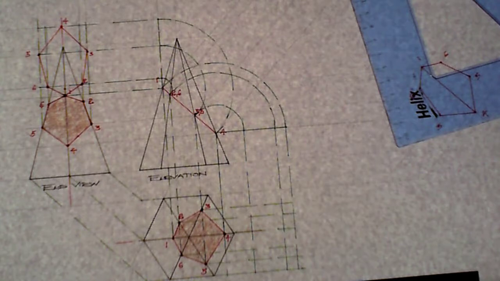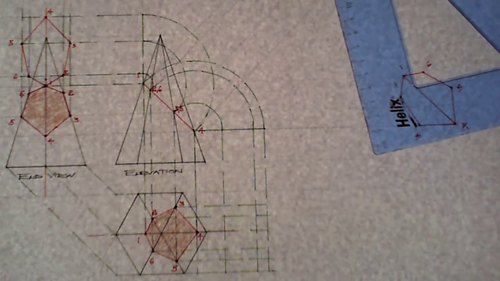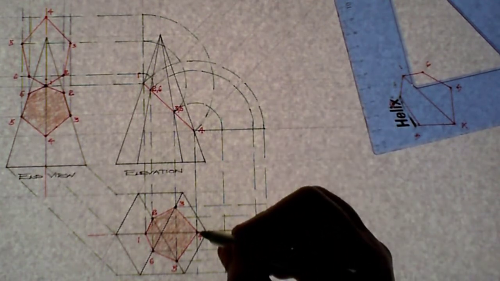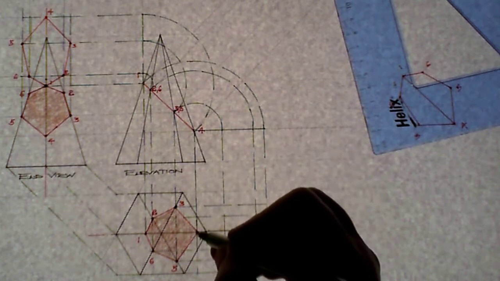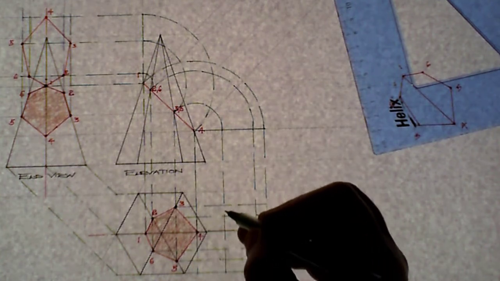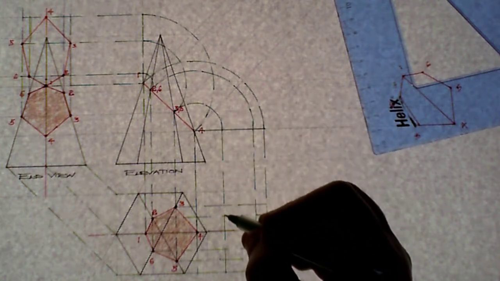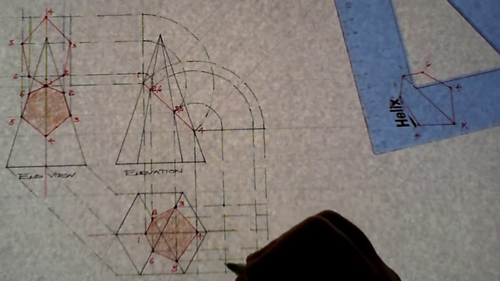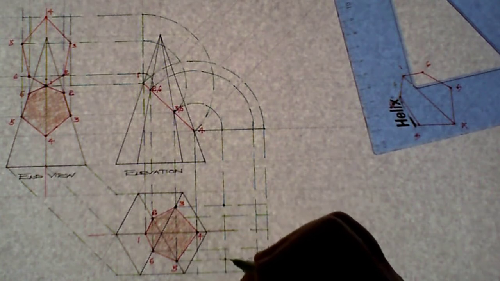Now remember, I'm using point 4 this time as a swivel point, and the true shape is going to be imposed on plan. So again, if you can see, point 4 stays the same. That's the swivel point, right? Point 4 stays the same. Points 3 and point 5 then is on this line here. So that's point 3 and that's point 5.